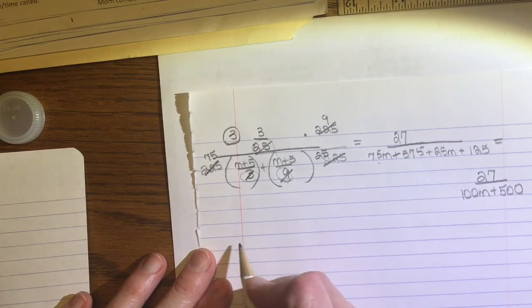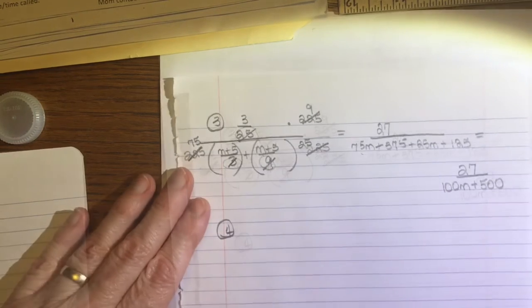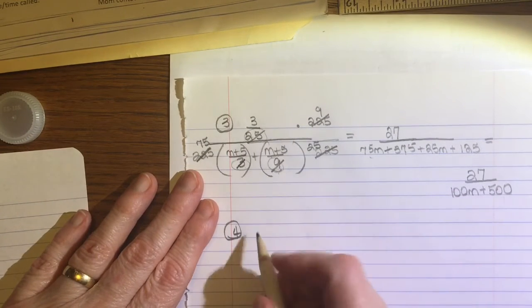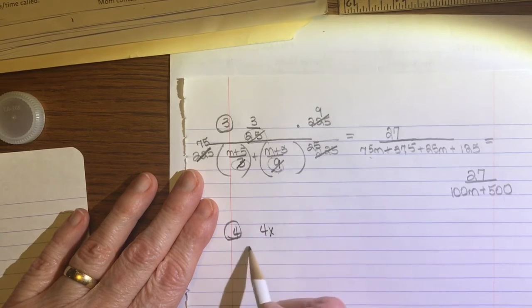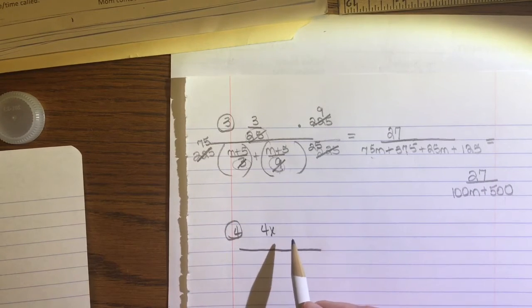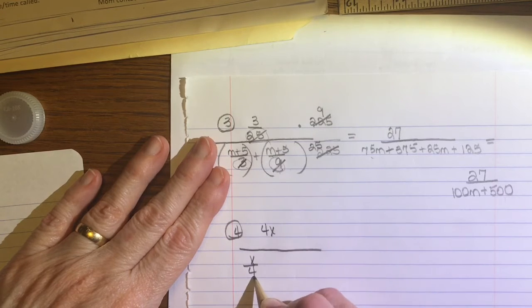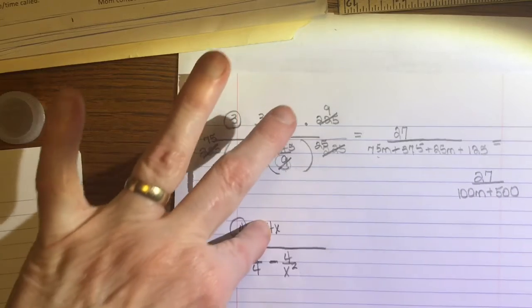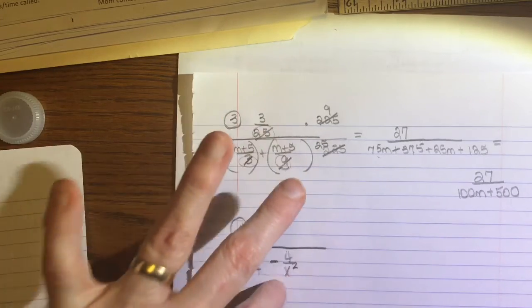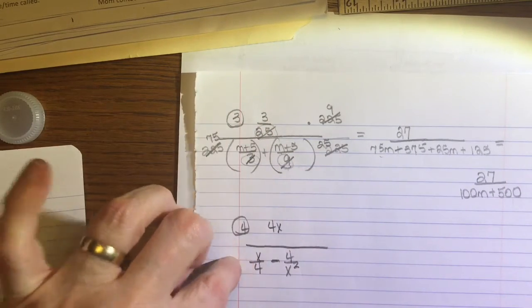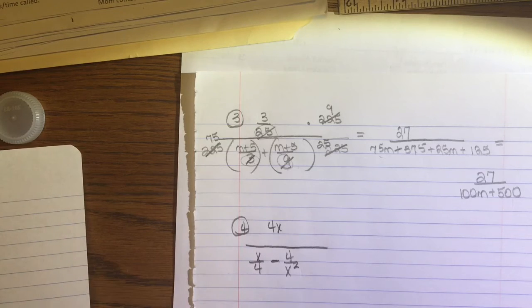Okay, number 4. We've got, let's do 4x. Now, I'm going to leave a line here, and you'll see why in just a second. Over x over 4 minus 4 over x squared. So this is my numerator. And this is my denominator, but notice I have fractions in my denominator. You can't have fractions in fractions.